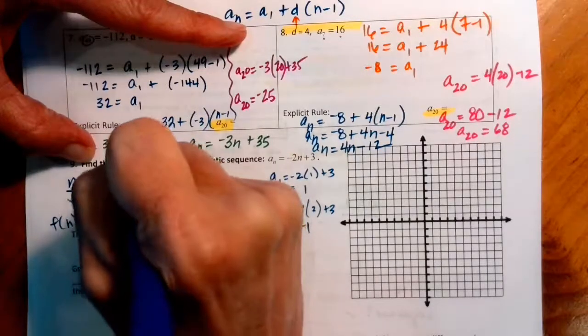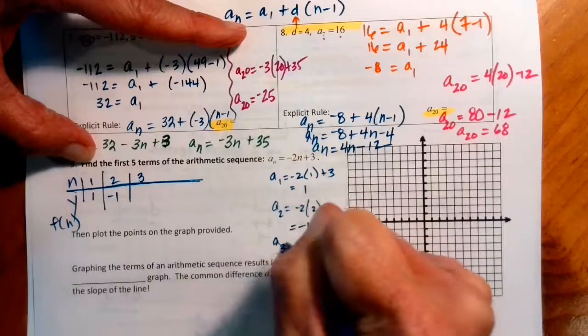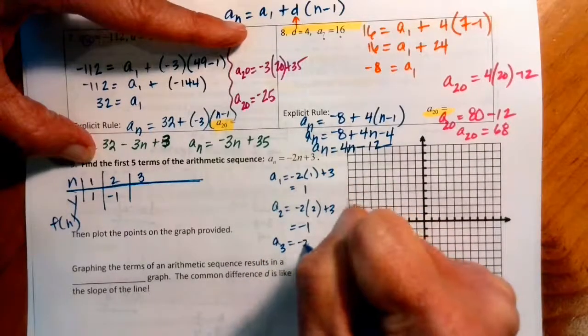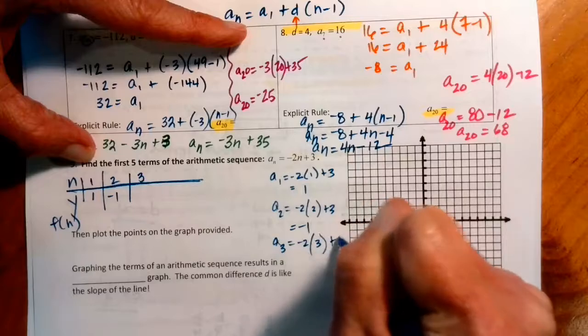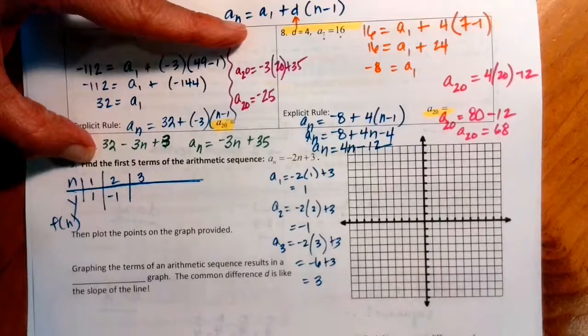All right, let's take a look at our third term. So a sub 3 is equal to negative 2 times 3 plus 3. So that's negative 6 plus 3, so it's going to be negative 3.